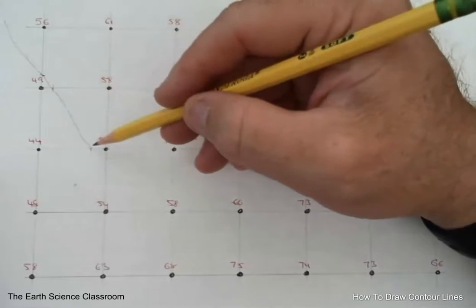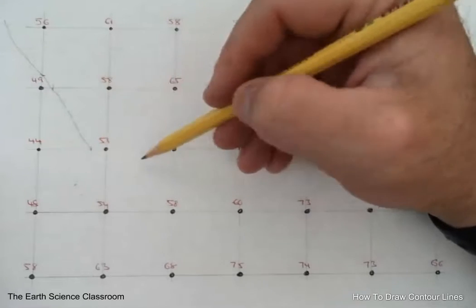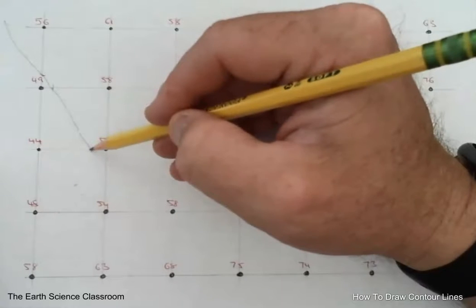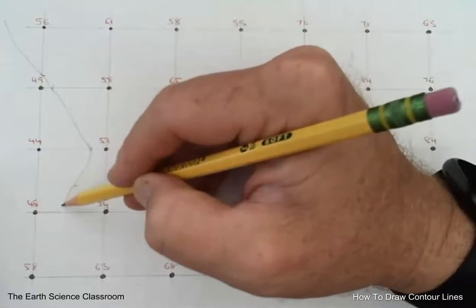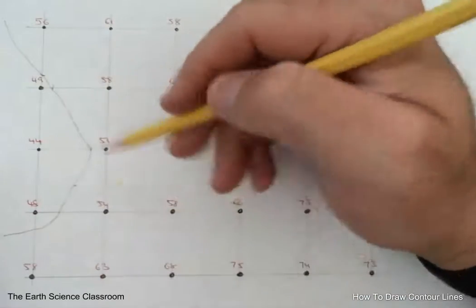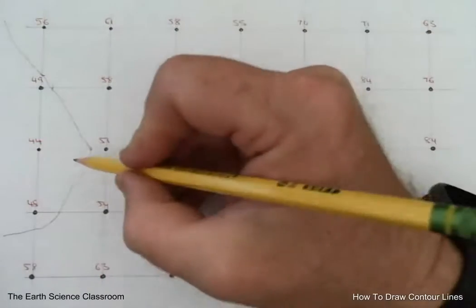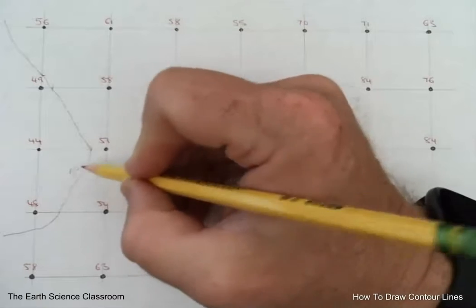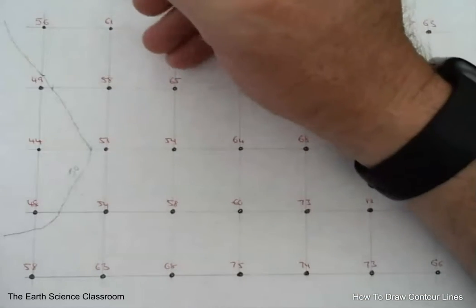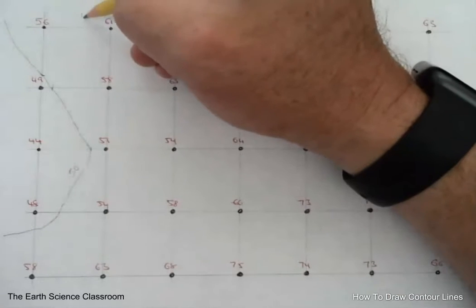As you can see, I'm figuring out where 50 is on each of the straight lines between the elevations listed on the map, and I'm going to put my contour line going through elevation 50. You've got to figure out where it goes, because it can't go higher than 50 or lower than 50. Once you've drawn the contour line, you can then label it.